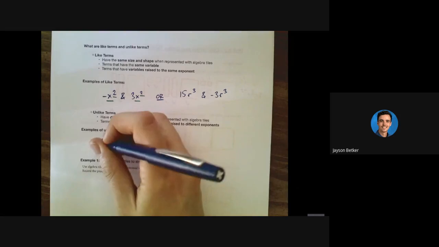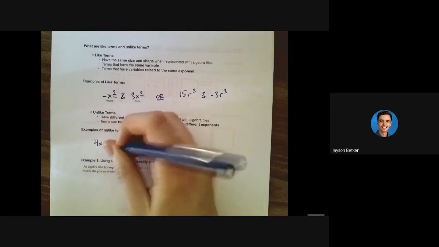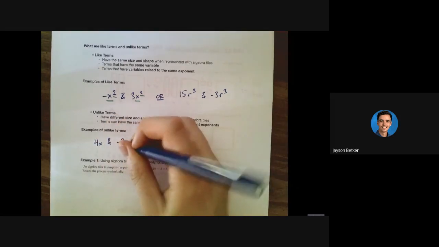Unlike terms, when we're doing algebra tiles, we'll have different sizes, different shapes. And then if we're doing with symbols, they can have the same variable, but as long as they're raised to different exponents, then they will be unlike terms. They can also have the same exponent, but if they're different variables, they're also unlike terms. So a couple examples here, you could have 4x and negative 3y.